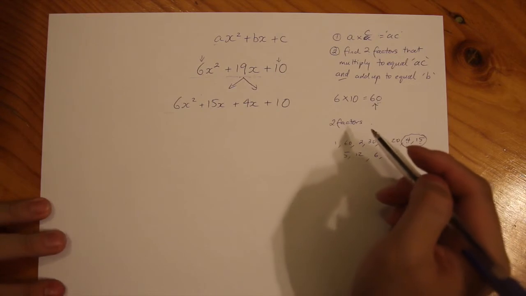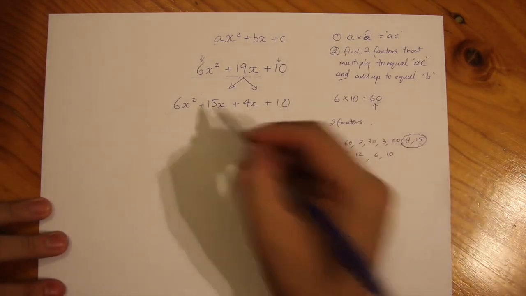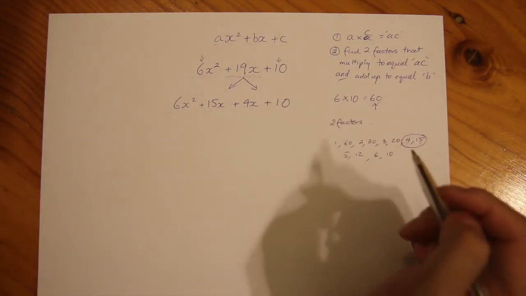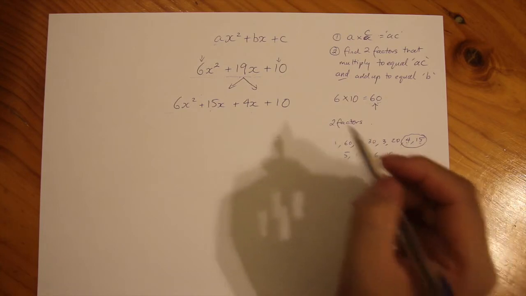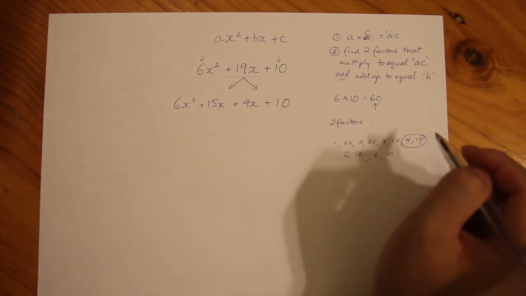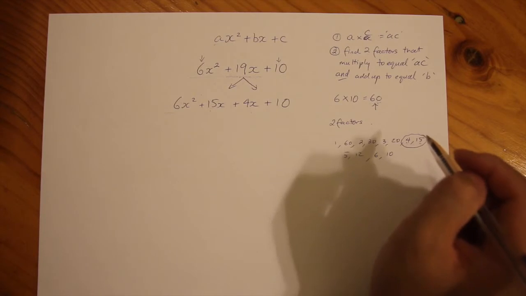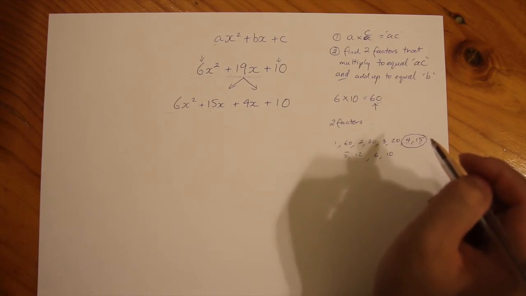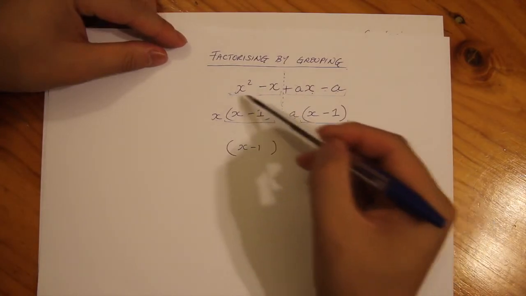So what we're going to do, I've put 15x on this side and 4x on that side, and remember what I've done a little bit earlier. When you are factorizing expressions that have 4 terms, you want to split the 4 terms into 2 parts.